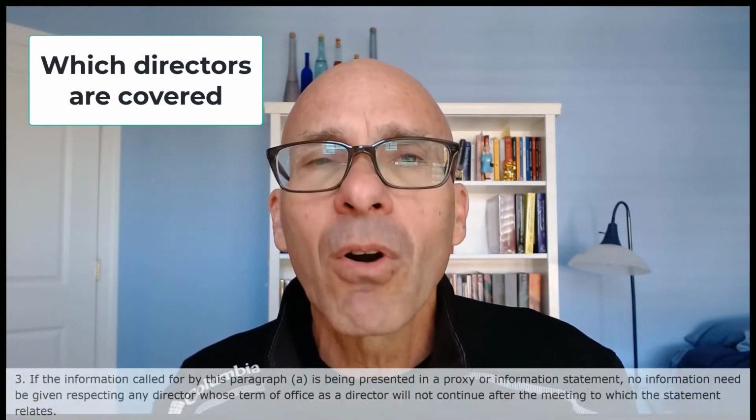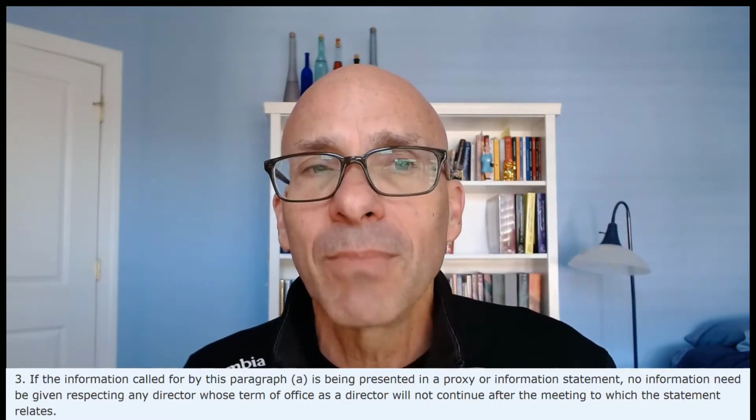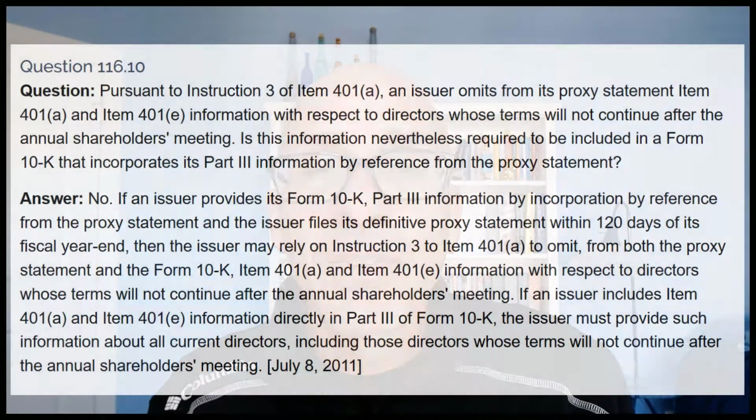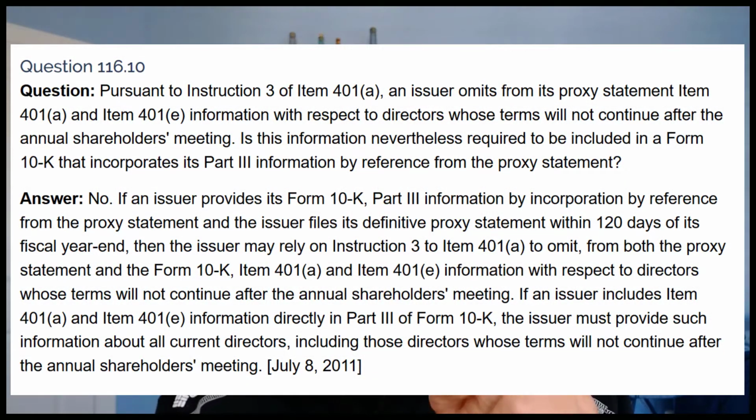Which directors are covered? Instruction 3 to Item 401A states that directors whose terms of office as directors won't continue after the upcoming shareholders meeting should not be included in this disclosure so long as two conditions are met. This CorpFin staff interpretation includes those two conditions.